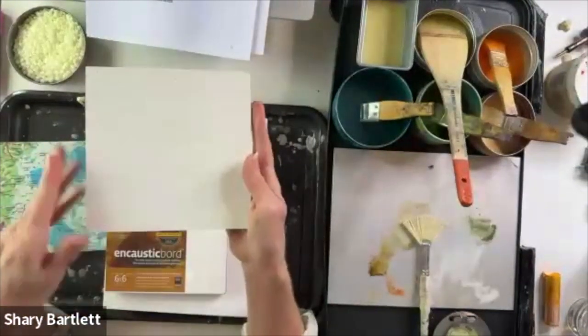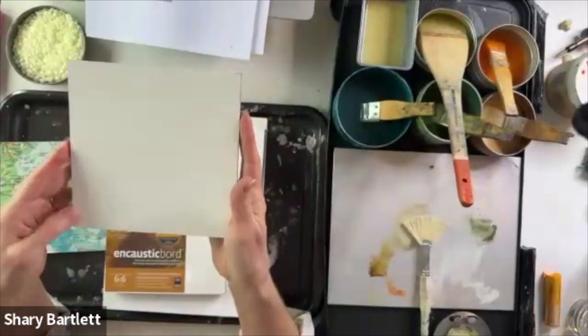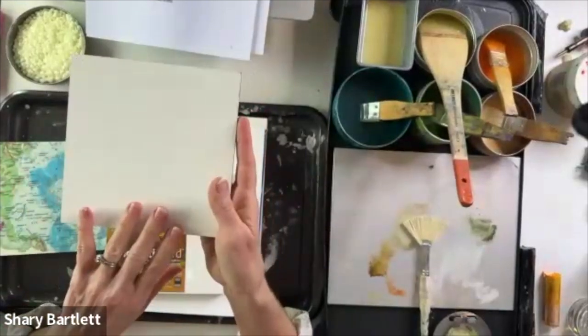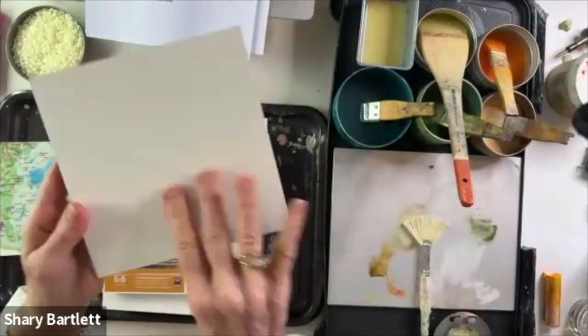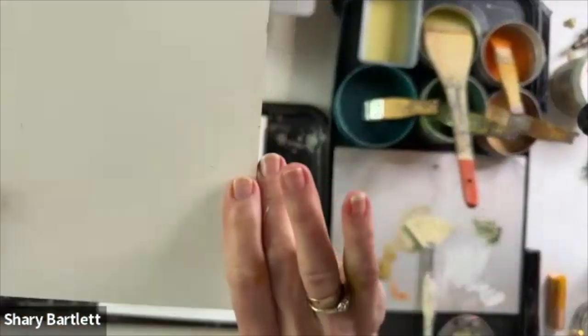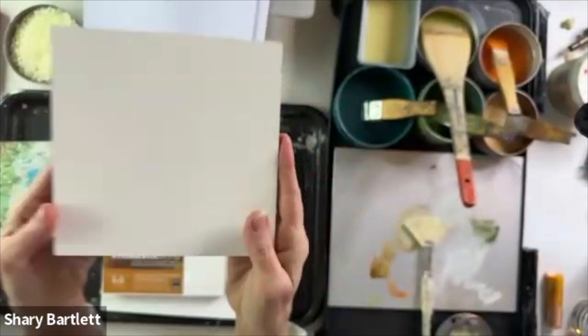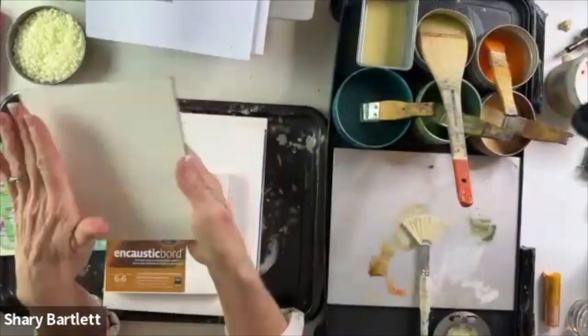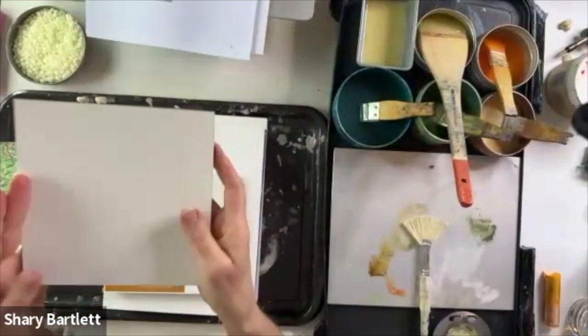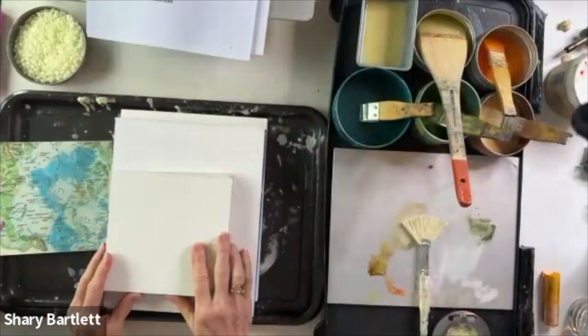And it has a pre-sprayed surface of encaustic gesso. So it's very absorbent, very easy to use, and it heats very quickly, and it's very easy to get a smooth surface. So this is a lovely board to work with.